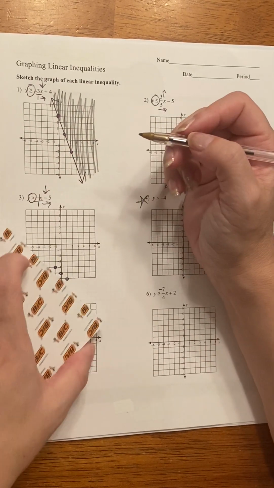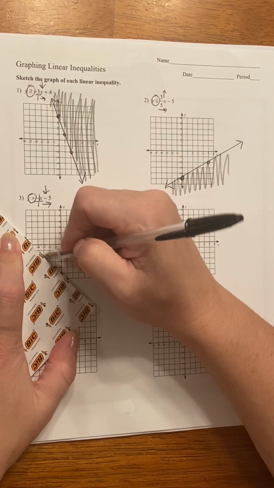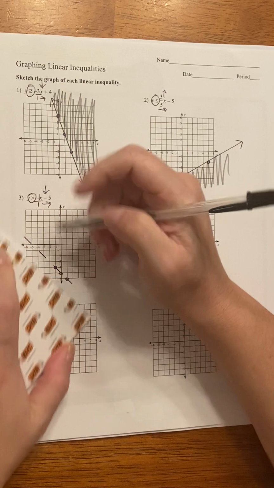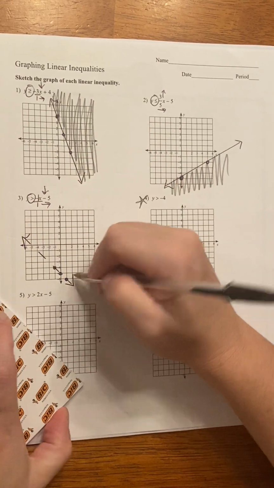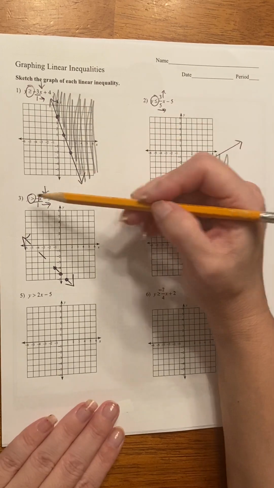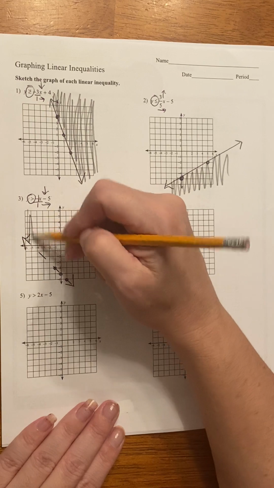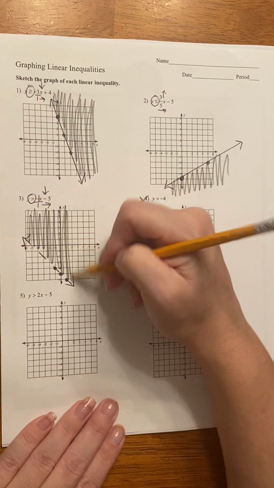We go back and look at the symbol. The inequality symbol tells us this is a dotted line problem. I'm going to put arrows. And again, I have to read it to myself. Y is greater than this. So where is y greater? Above my line.